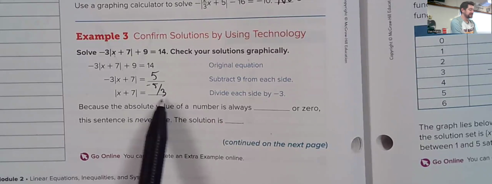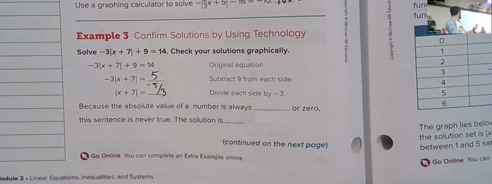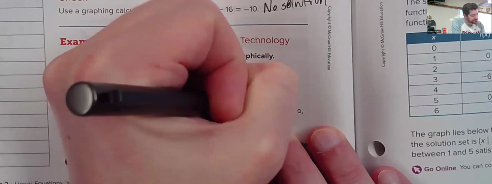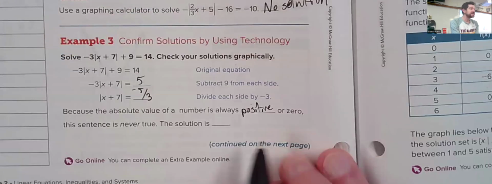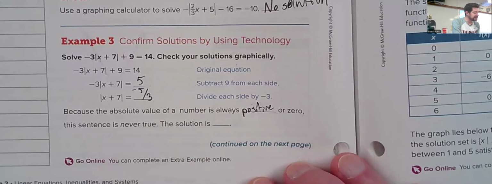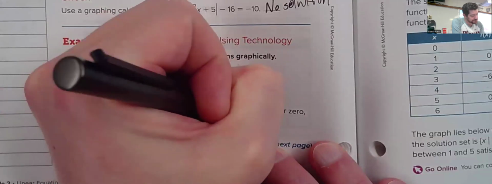If you take the absolute value of something, it can't be negative. The absolute value of a number is always positive, or 0. It cannot be negative. The sentence is never true, so the solution is no solution.